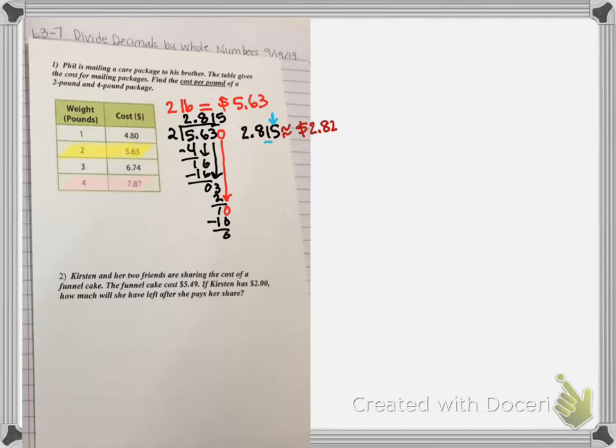And its cost. So we have 4 pounds, and it's going to cost $7.87. Yeah, and by the way, notice that it barely costs more for 2 pounds than it does for 1 pound. So put a little bit more in that package, I guess. All right, so this one we're going to go ahead and line up.